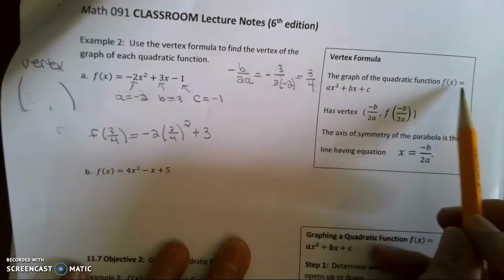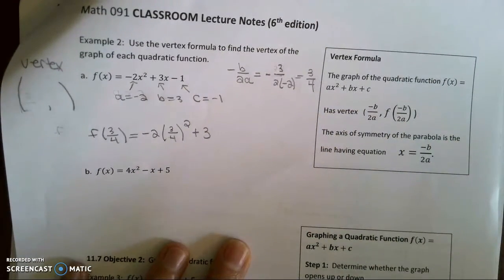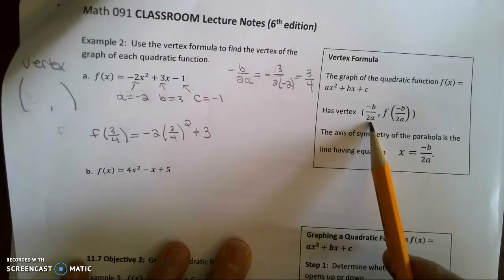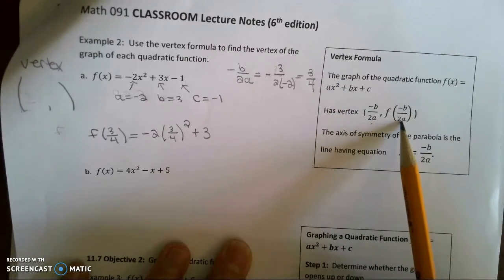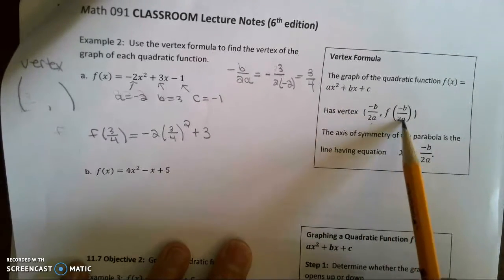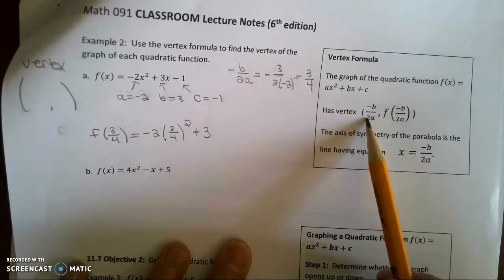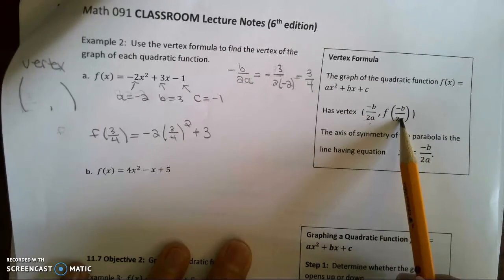To find the vertex, what they actually do is complete the square, and by doing that, they have an actual formula for the vertex. The vertex is negative b over 2a, where this is b and this is a. That's like our h. Then to find our k, we take this number and plug it into our original equation.